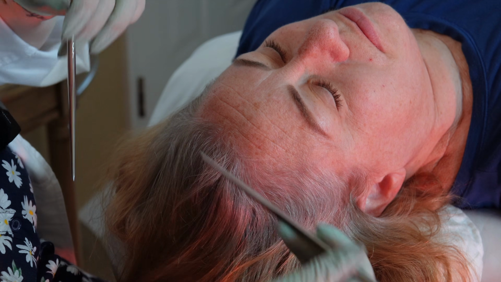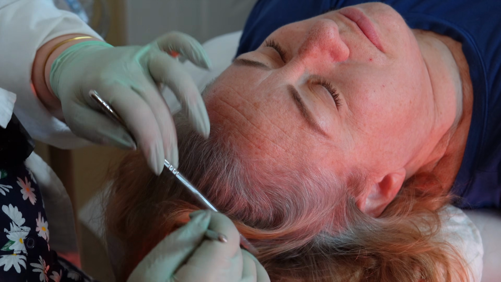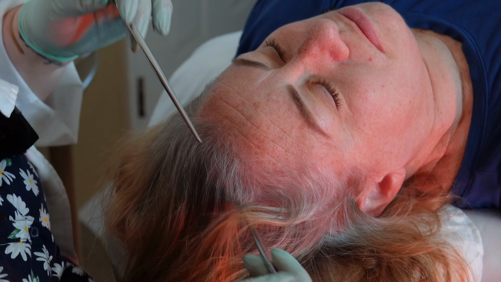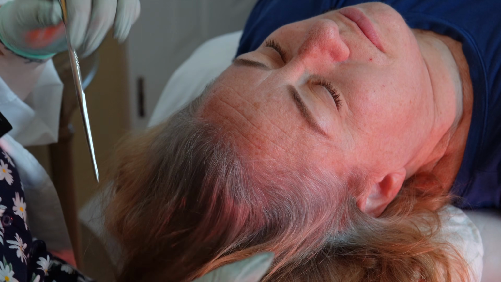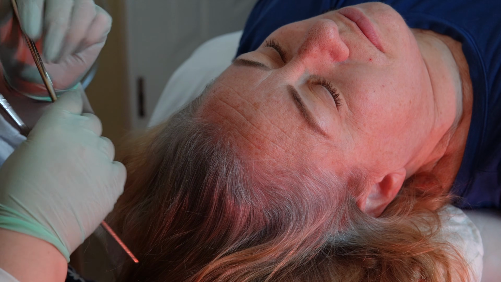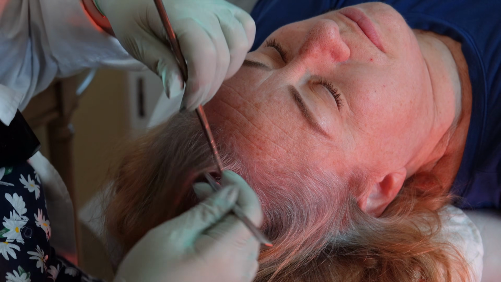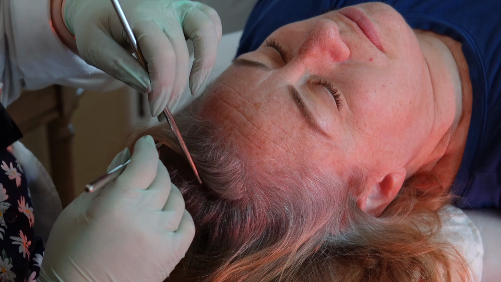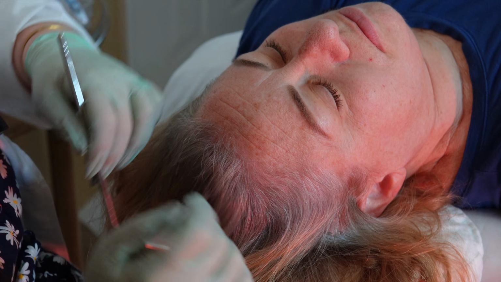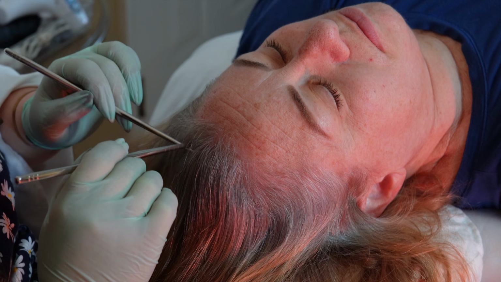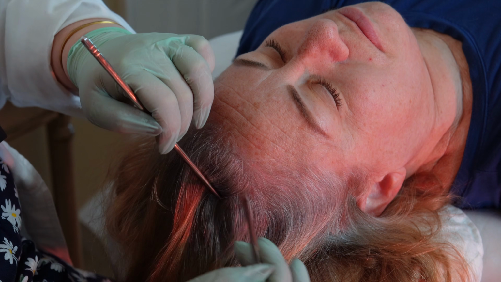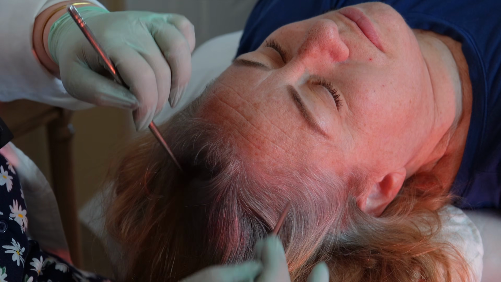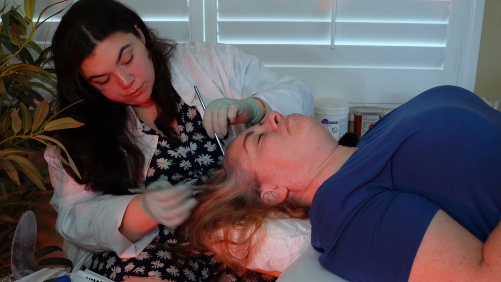So make sure you are looking thoroughly. Ordinarily, you would have an adjustable headrest so that you could then manipulate your patient's head even further, visualize near the nape of the neck, the back of the scalp. Make sure that there are no areas that are being missed. Okay.